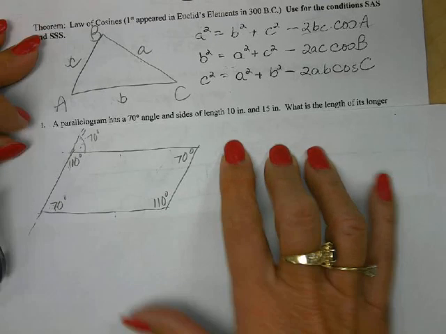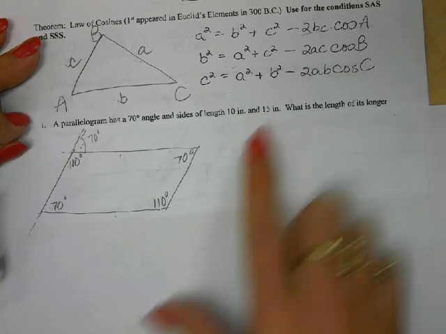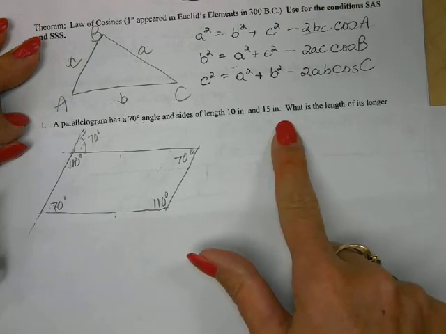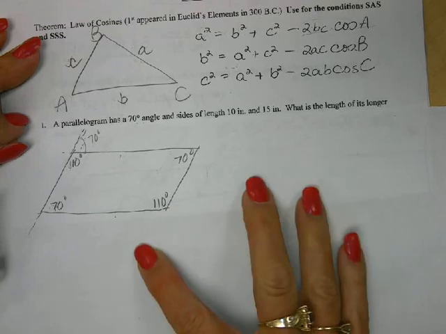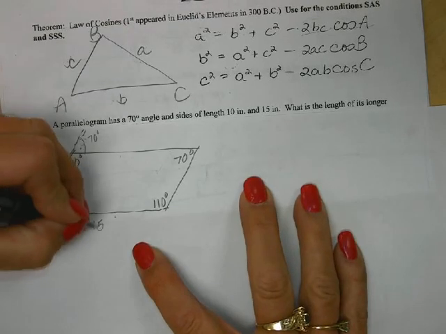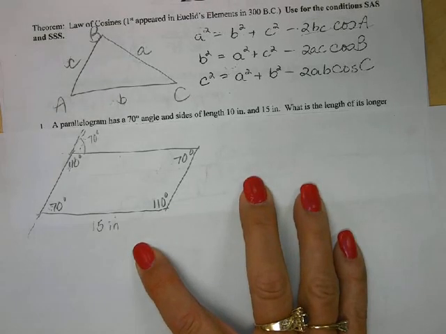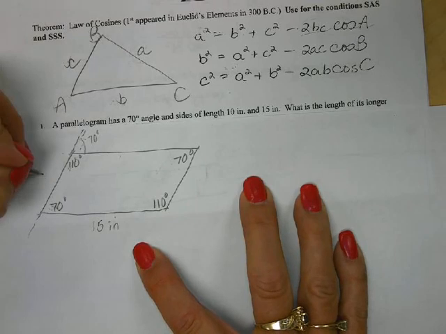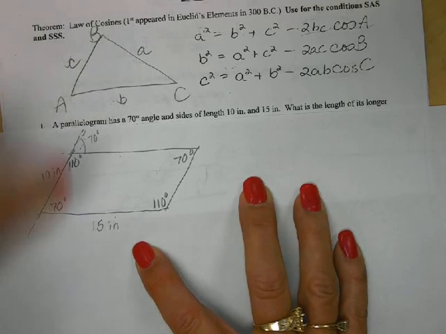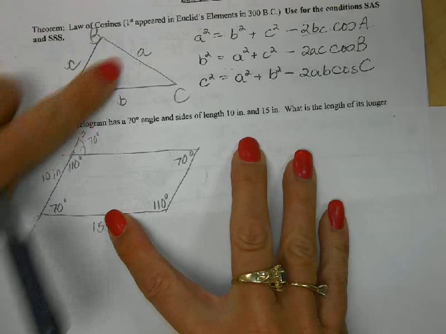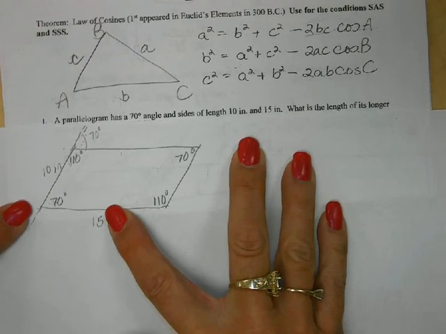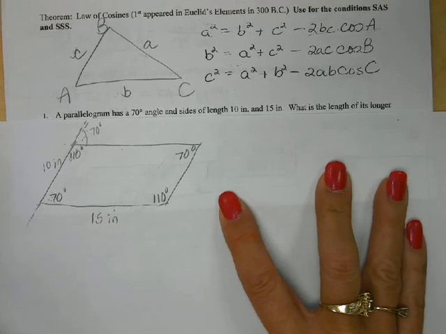Now, where to put the 10 and 15 as far as the length of measures, I would obviously put this one as 15 just because I made it look as though it were longer than the other, but I could naturally have drawn it the opposite way and made this short and this be an extended side. So there's my parallelogram.